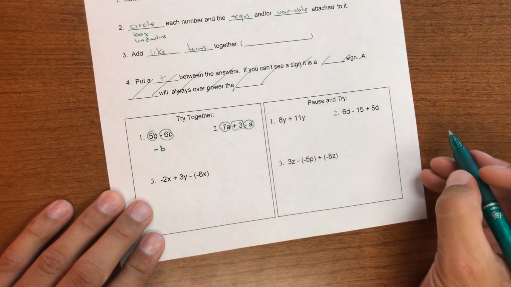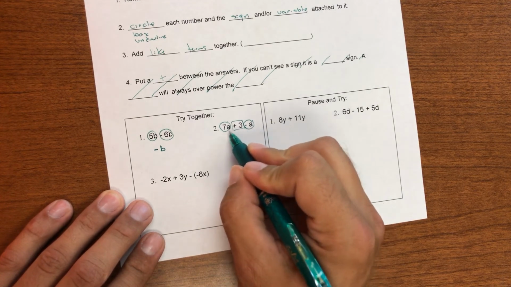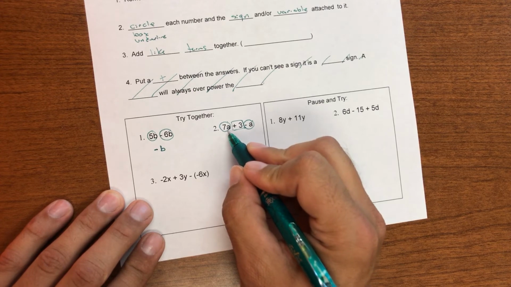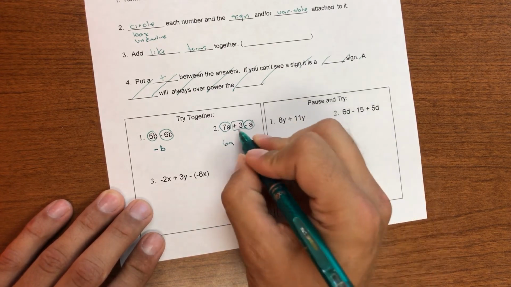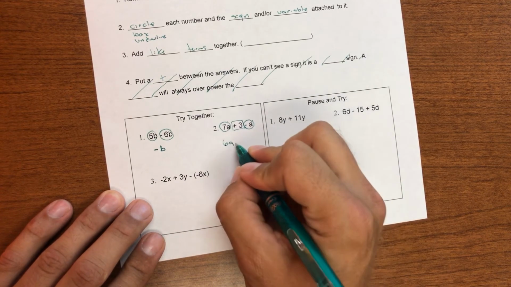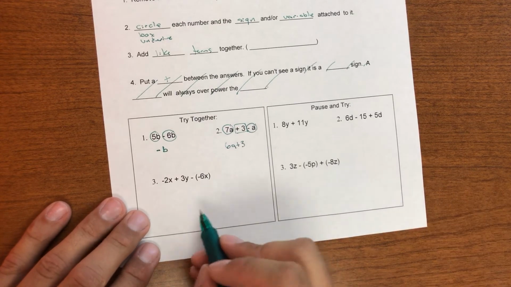So step 2, combine my like terms. 7a's and minus a. I think that's kind of simple to do in our heads, right? 7a's minus 1a, that's just 6a's left over. And then plus 3 doesn't have anything else to combine with, so that just becomes plus 3, and I'm done.